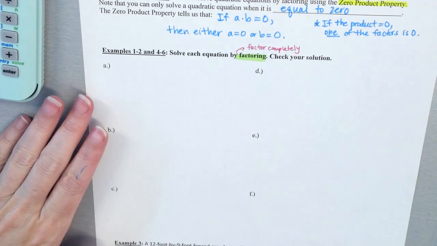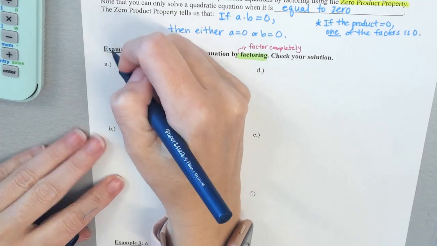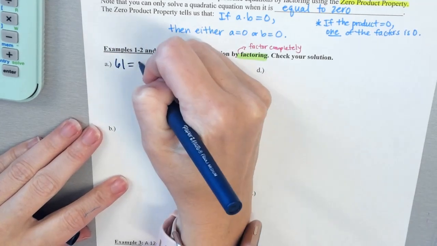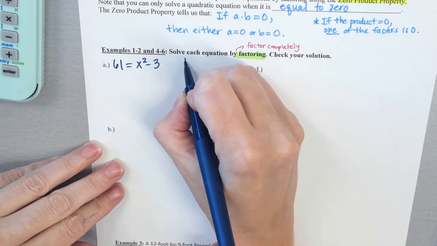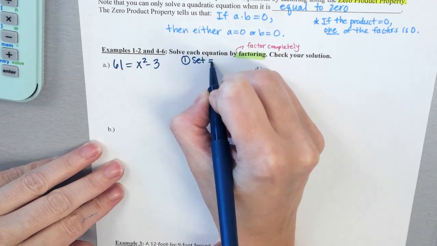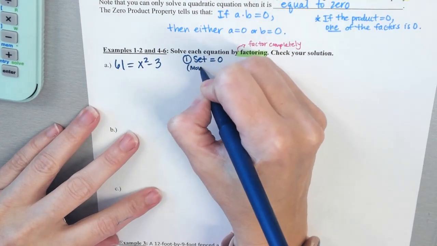Okay, so for A, we're going to factor 64 equals x squared minus 3. Okay, your first step is always going to be set equal to 0, and that means you have to move all terms to one side.